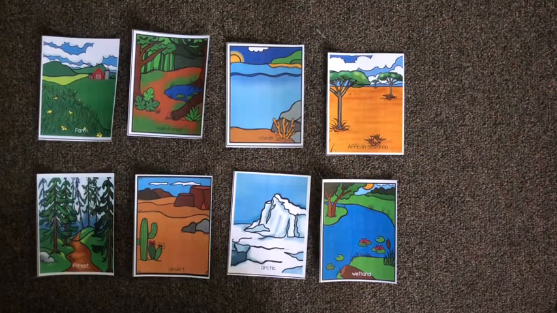So in your packet, you'll see our habitat cards. So that's where we're going to start today. We're going to go broad and look at habitats, and then we're going to narrow it in, and we're going to specifically work on the African savanna for the rest of this week and next.